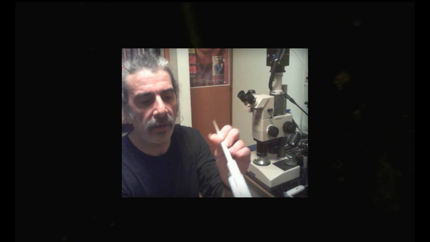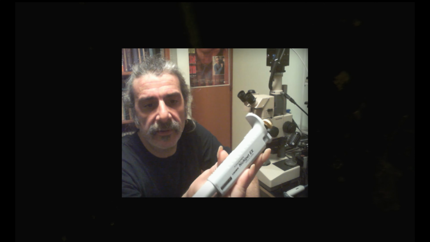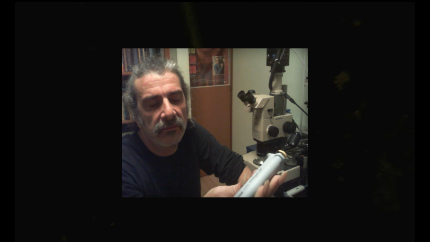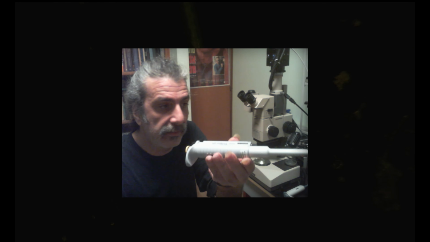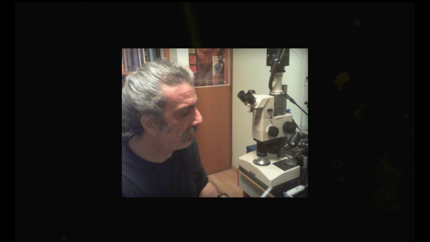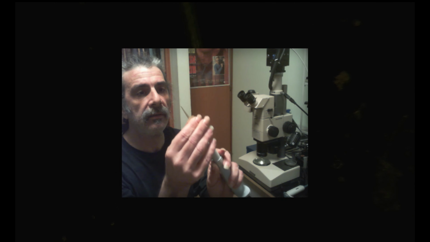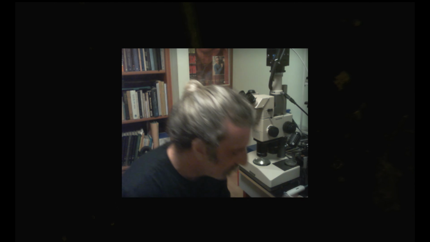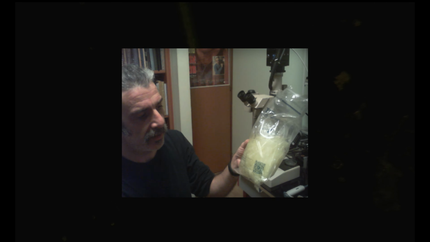Also, this one is a branded one, but you can get unbranded ones very cheaply on Amazon or AliExpress, and those are very fine for our purpose because we don't need the accuracy that labs need. We just want to transfer around 2 to 10 microliters, and those have changeable pipette heads. Those are also very cheap. You can get 1,000 for nothing.